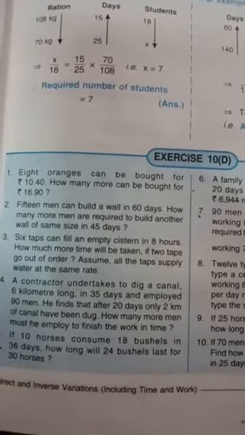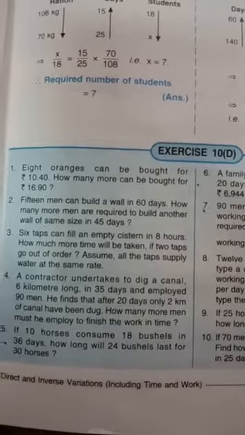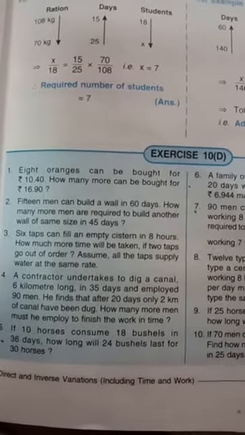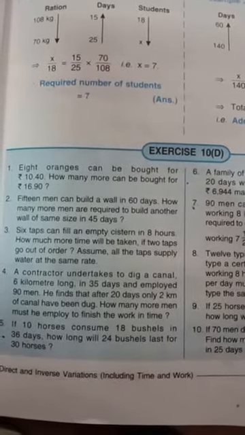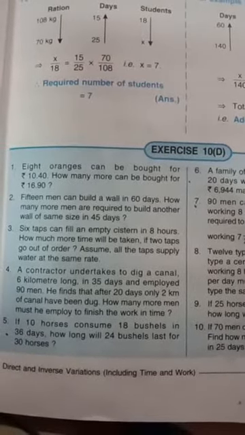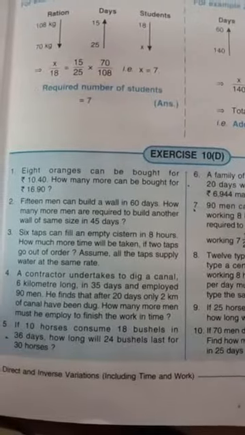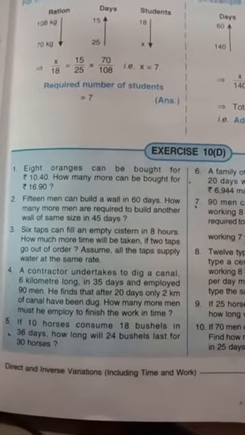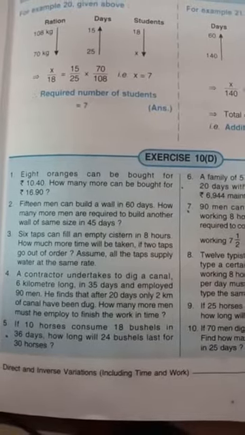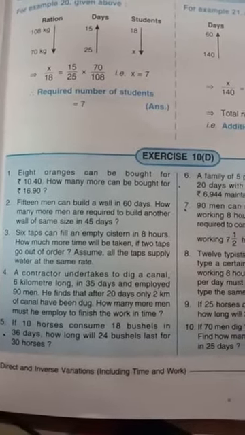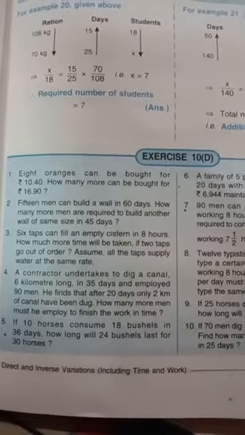See first question. 8 oranges can be bought for rupees 10.40. How many more can be bought for 16.90? We want to find how many more for 16.90 when compared to 10.40 rupees.